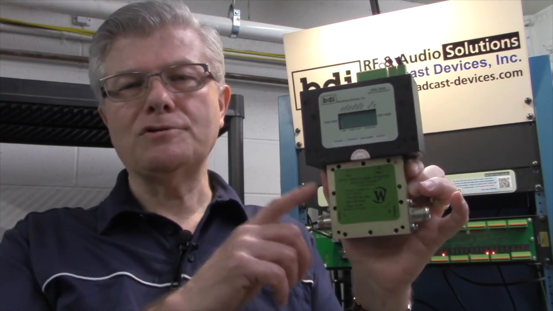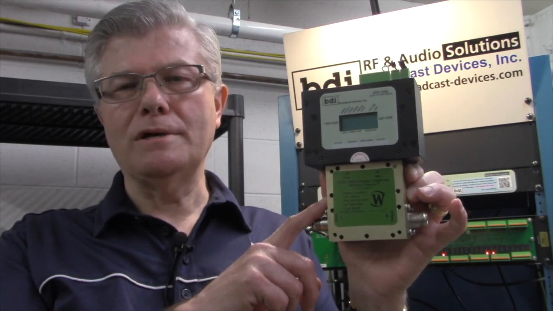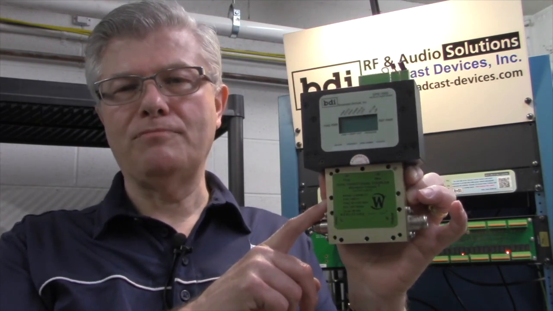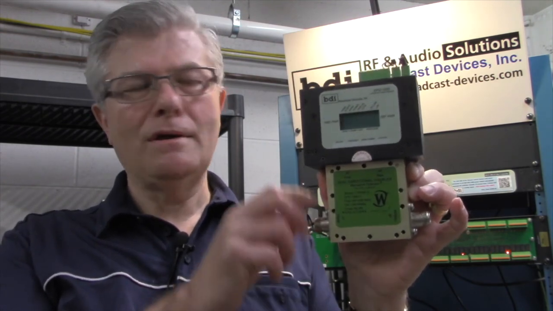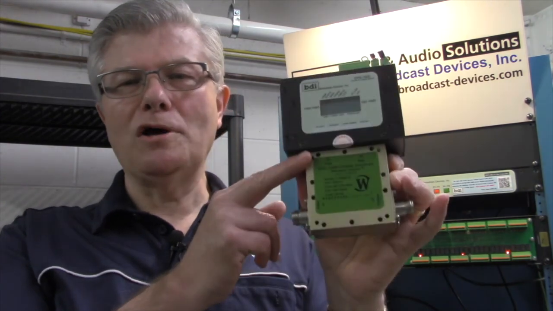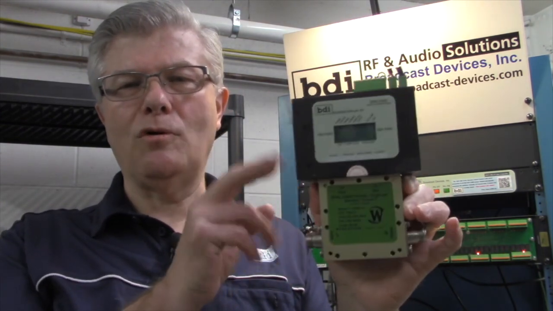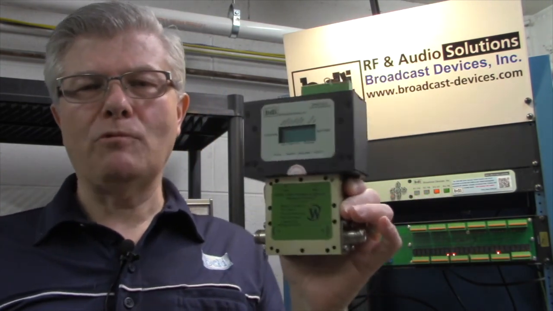This particular meter is 200 watts full scale, but we can make these up to a kilowatt full scale. And the other significant change in this particular meter is that this is a broadband meter, 80 to 1000 megahertz. And you'll notice no slugs, nothing to change. It's all done in software. And the software is the big story, and that's what we want to show you.